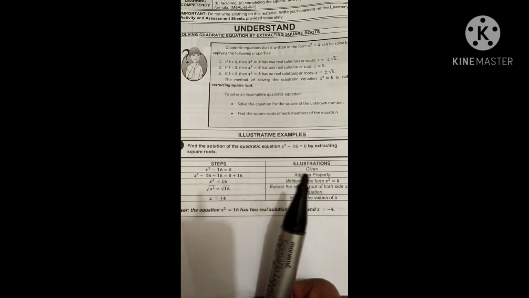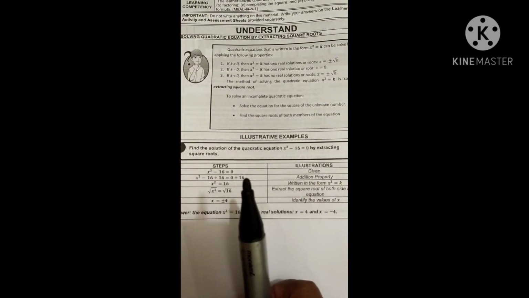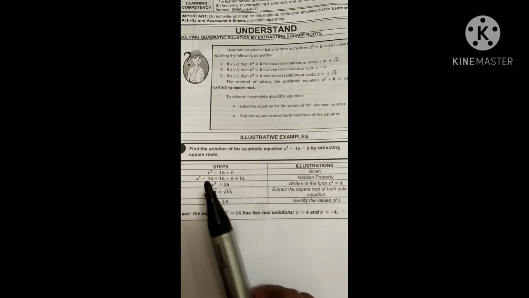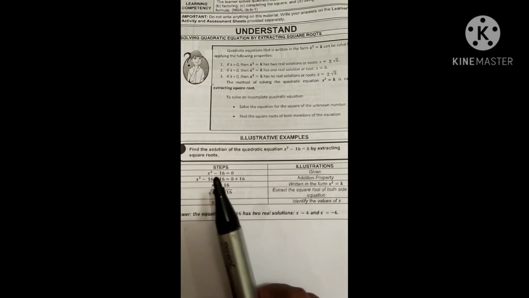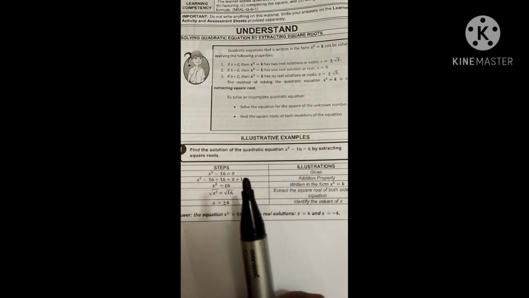Using the addition property of equality, we will add 16 to both sides so that we can eliminate the negative 16. If you add this, it will become 0. So what remains is x squared, and 0 plus 16 is 16. That's why you have x squared equals 16.